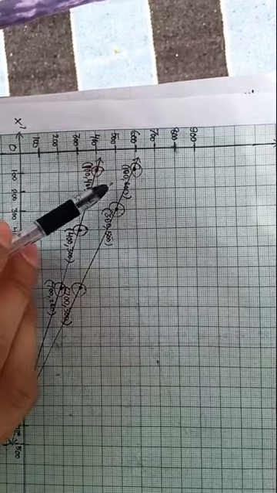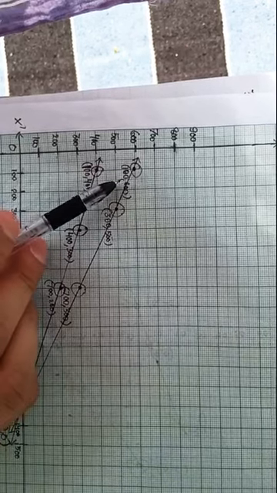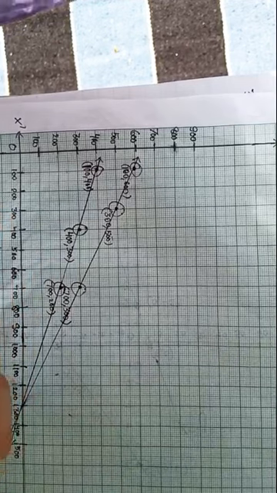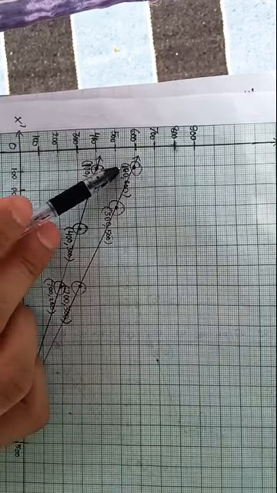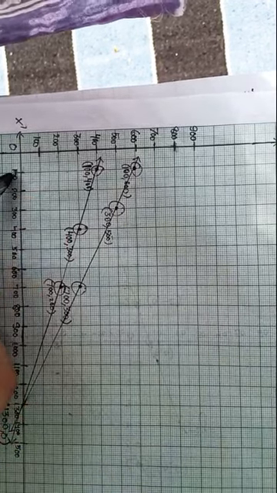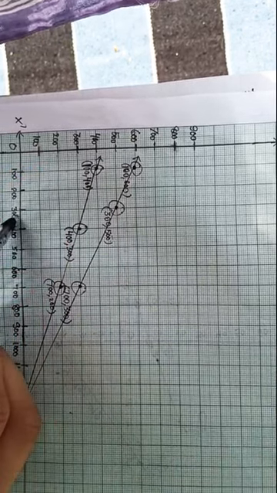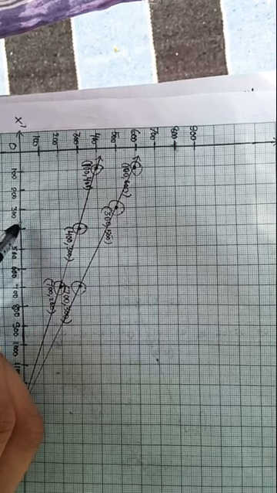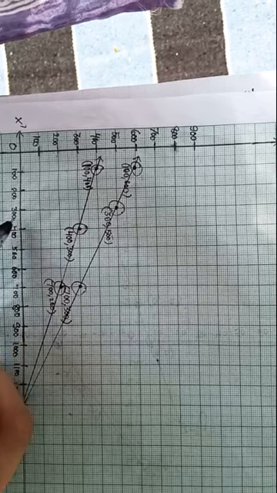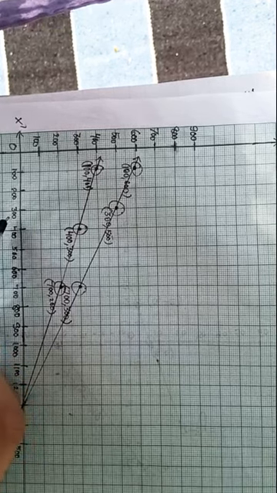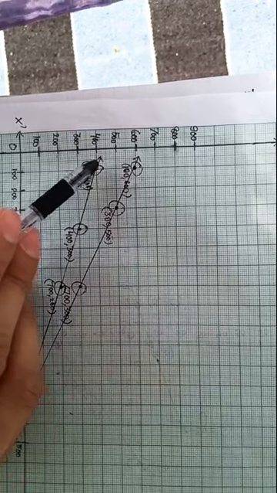Now for the first equation, what were the two values of x and y? 100 and 600. So here I marked a point, x-axis 100, y-axis 600. For the second value, when we substituted 300 in place of x in the first equation, we obtained 500.